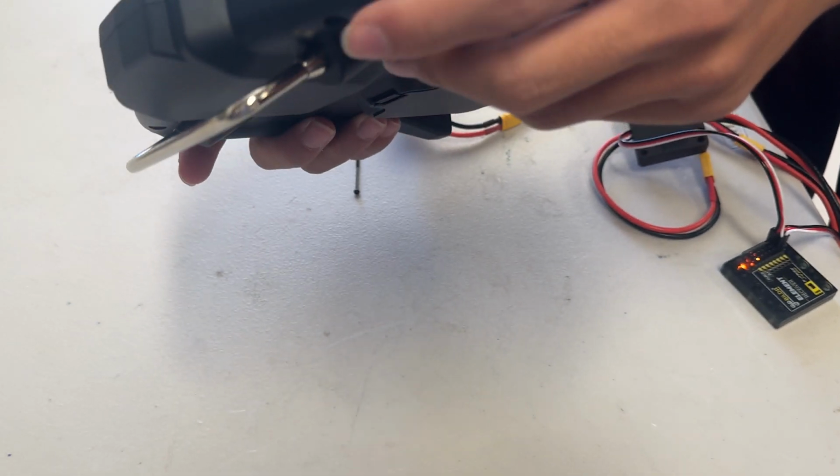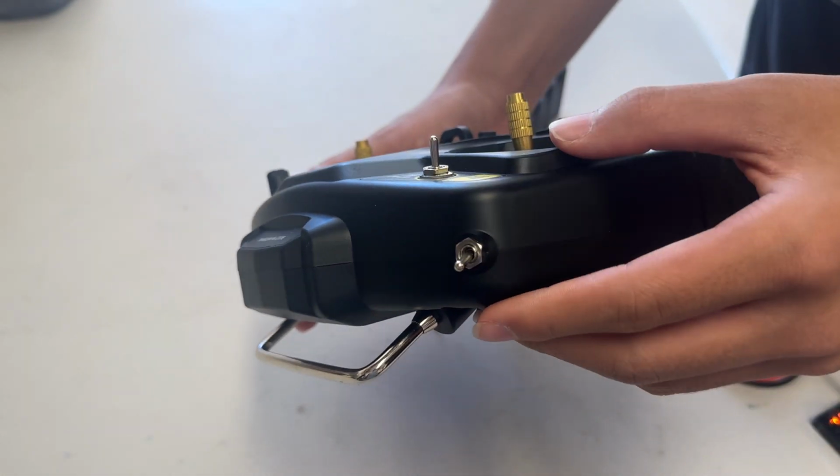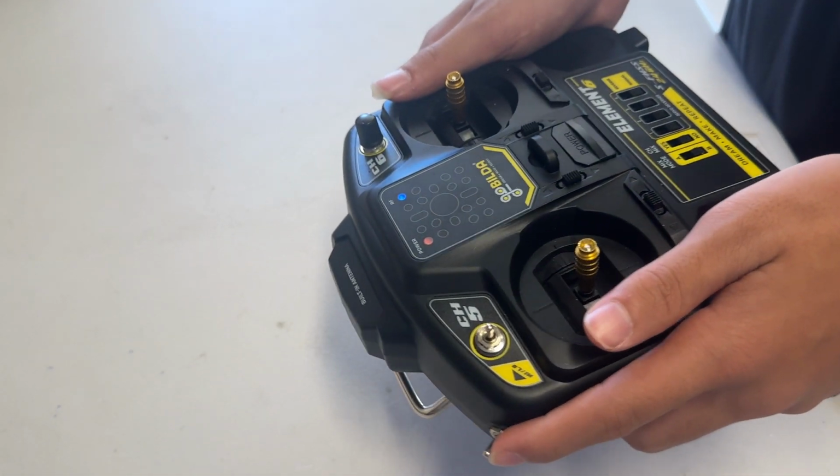So this one is high power and low power. So this is low power and this is high power. It just changes the speed of the motor.